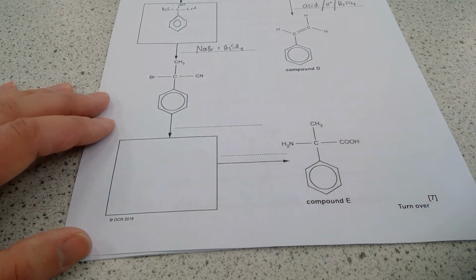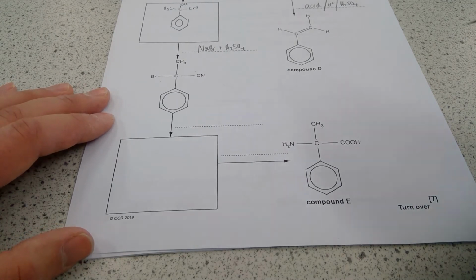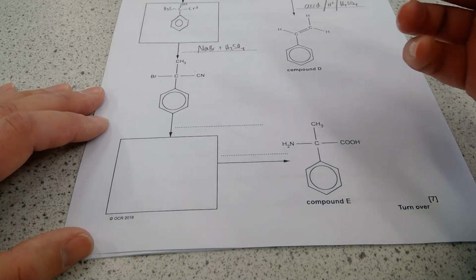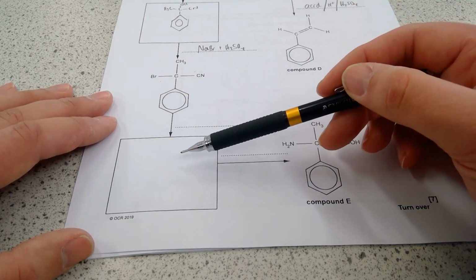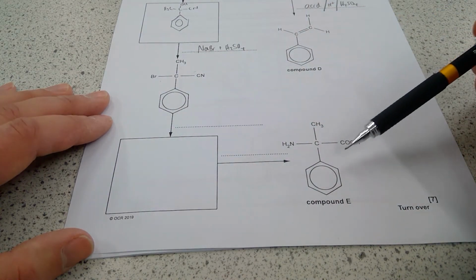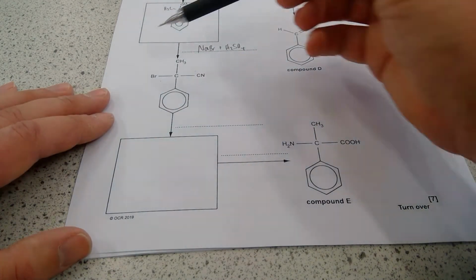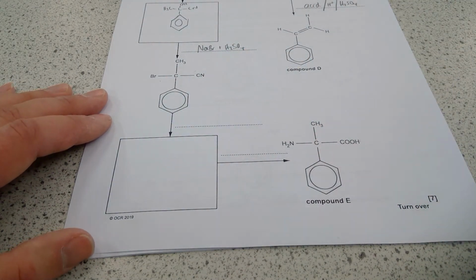Okay, so there are actually a couple of ways you could do this. The best way to do this, and the most correct way to do this, would be to change your nitrile to a carboxylic acid first, and then change your bromine into the amino group. But you could do it either way. You could do the amino group first, and then the carboxyl afterwards, and both would be perfectly suitable.